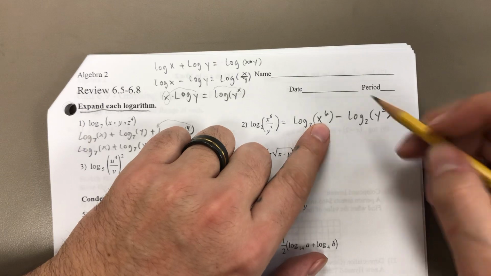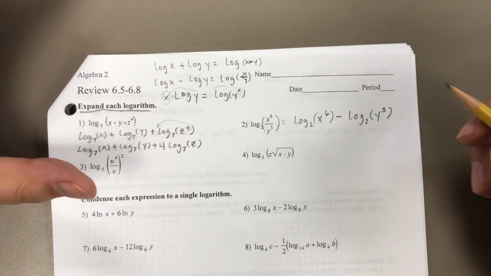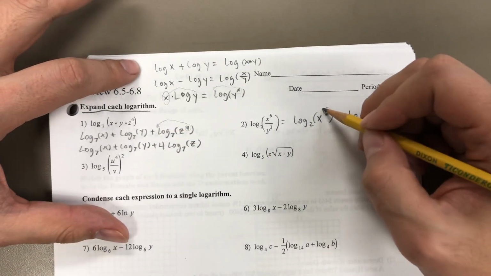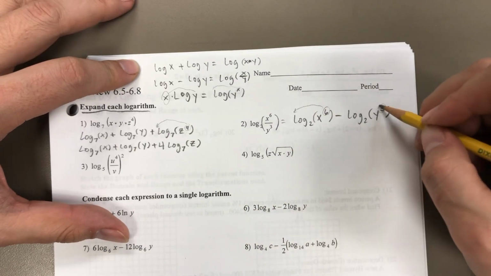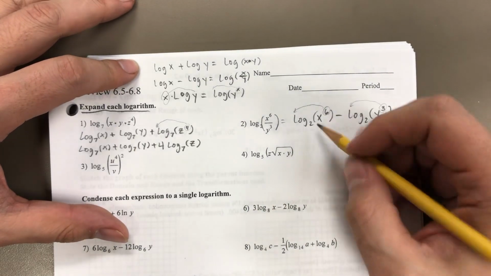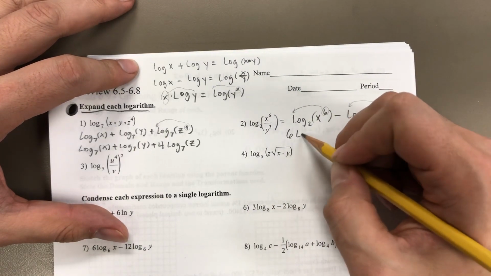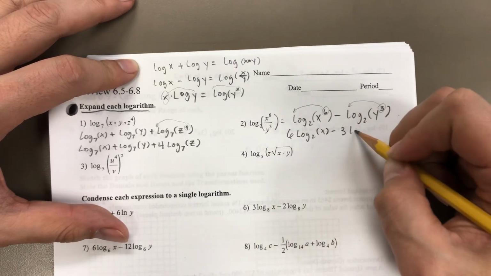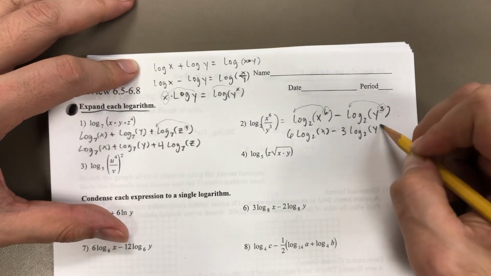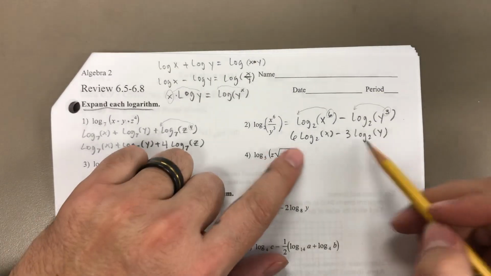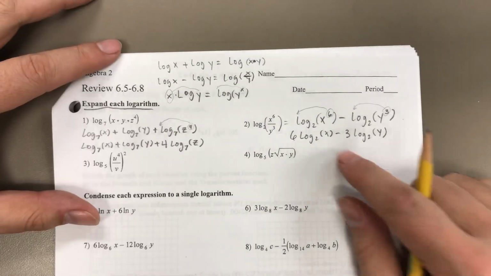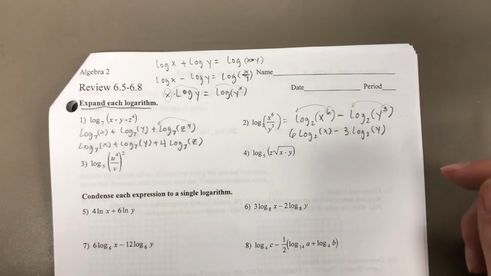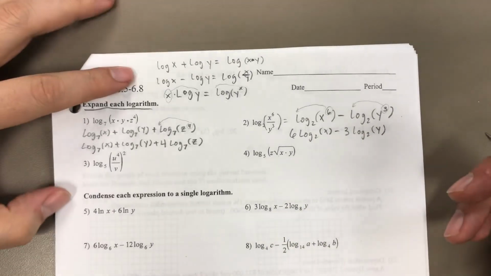Now we got to get rid of these exponents, and do you remember where the exponents go? That's right, they move to the front of the log. So both of these are going to move to the front of their respective logarithms, and this becomes 6 times the log base 2 of x minus 3 times the log base 2 of y. So that's fully expanded out logarithms, and there's only values that are left inside the parentheses.